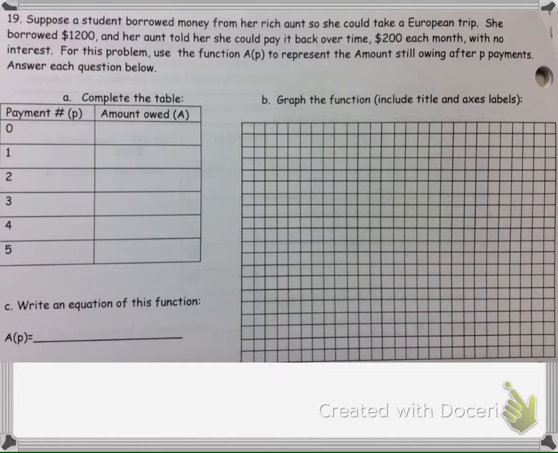In this problem, it says, suppose a student borrowed money from her rich aunt so she could take a European trip. So she's borrowing money. It says she borrowed $1,200, and her aunt told her she could pay it back over time, $200 each month, with no interest. For this problem, use the function A(p) to represent the amount still owing after p payments. Answer each question below.